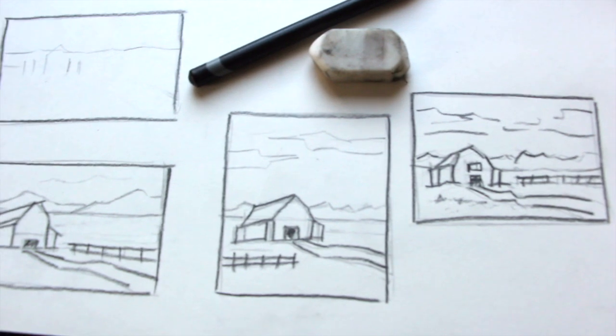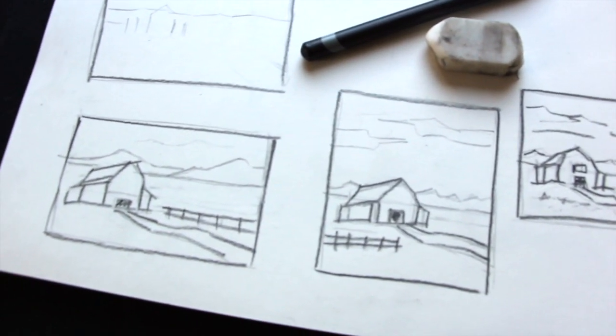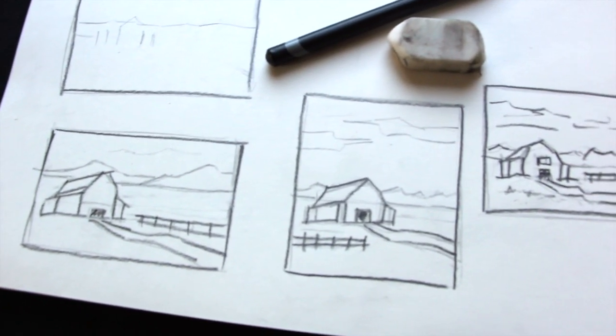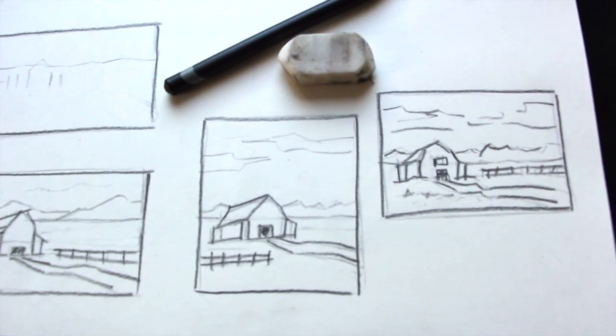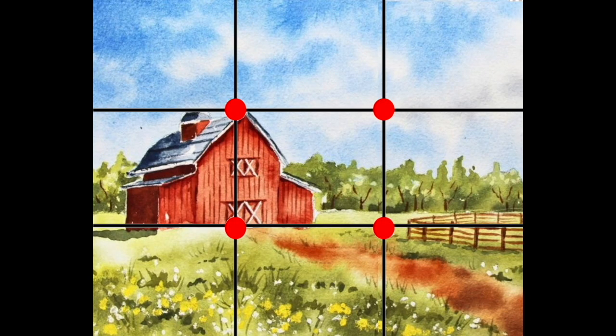So what I did to sort all of this out was I took out my sketchbook and I created a few quick thumbnail sketches to decide on the major elements that I would be bringing into this composition, as well as their locations in space and their size. So this is what I was visualizing for my final piece. The barn would be a bit larger and centered right along the left line in the rule of thirds grid.